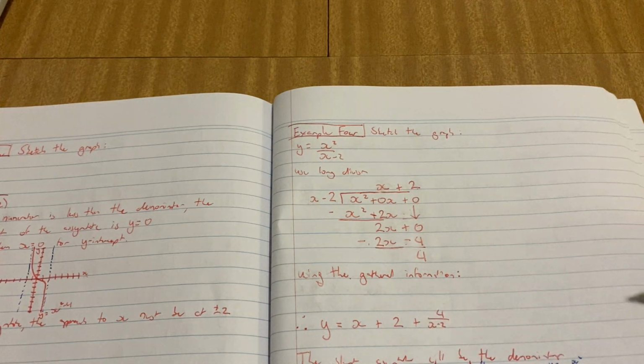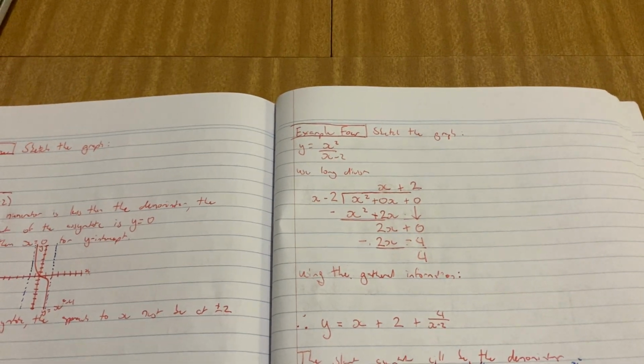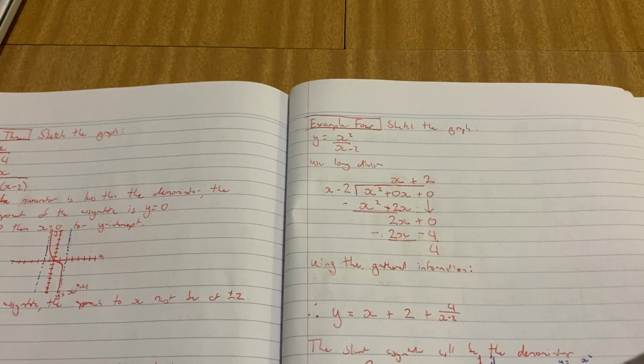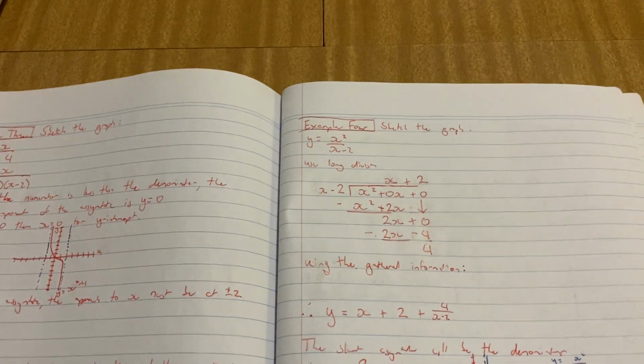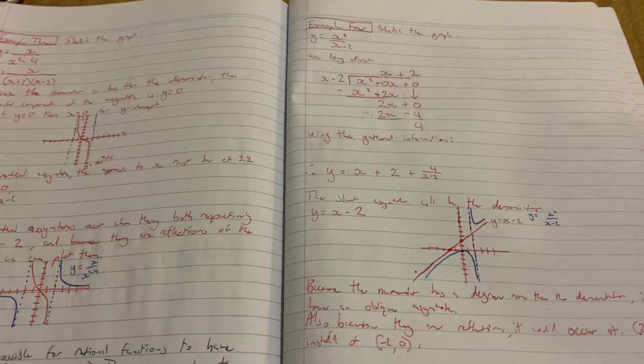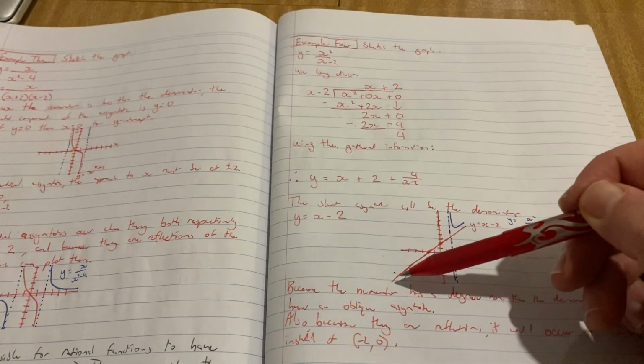The slant asymptote just down here will effectively be the denominator. So the first thing, guys, we plot y equals x take 2, as we do here. So this is our first part.